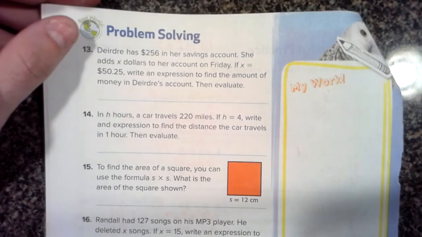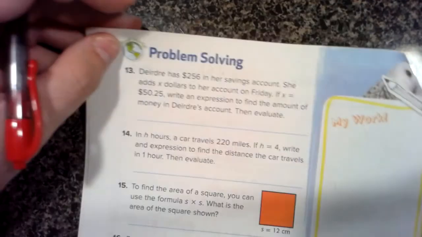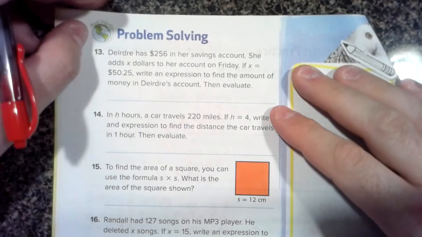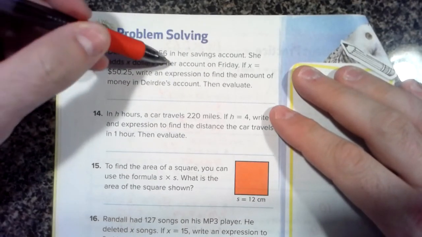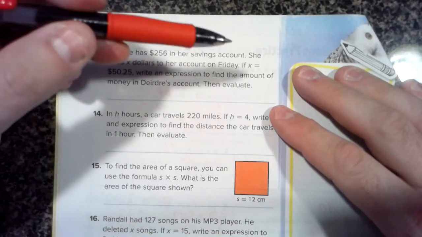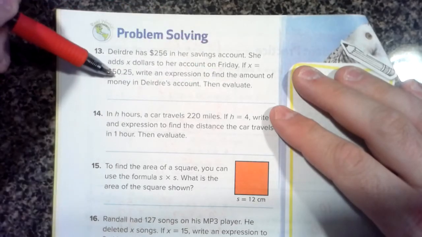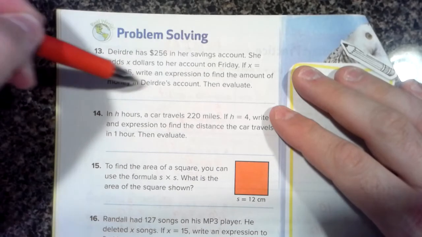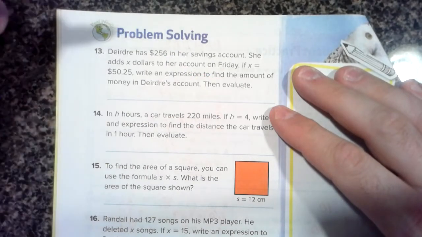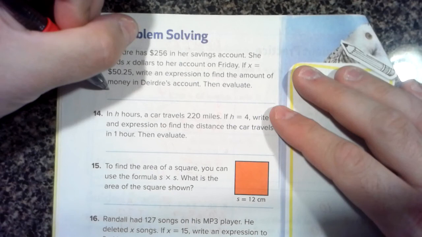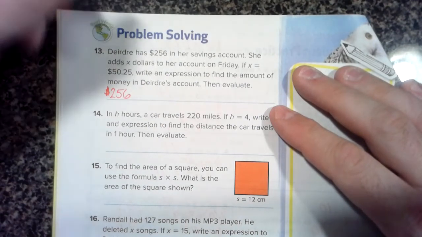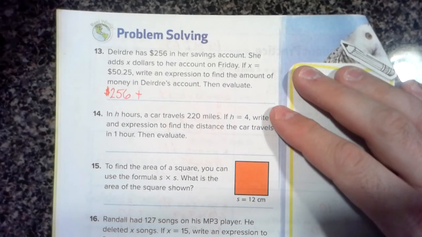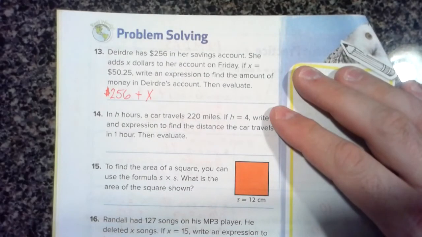Let's look on the back. Deirdre has $256 in her account. She adds X dollars to her account on Friday. If X is $50.25, write an expression to find the amount of money in her account. Then we evaluate. Then we answer it. Remember, evaluate and answer. So she has $256, and she adds X dollars, and that's going to equal the total amount.